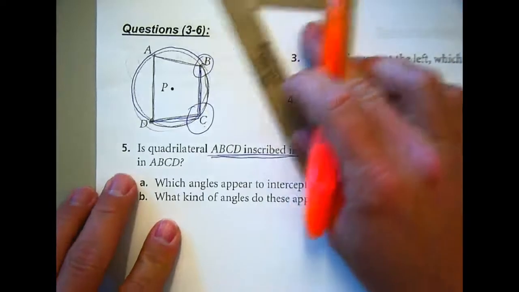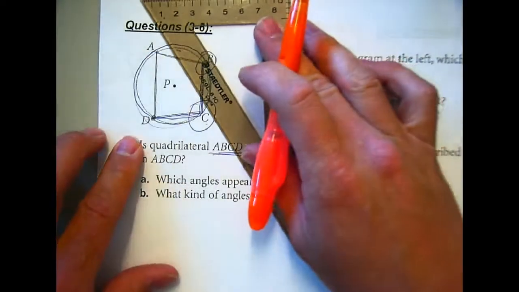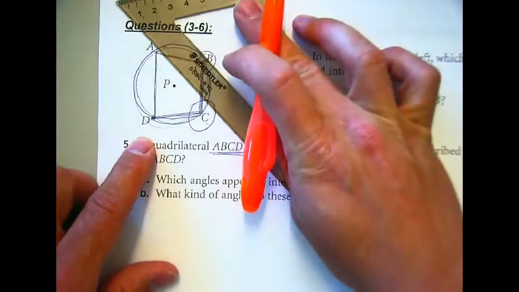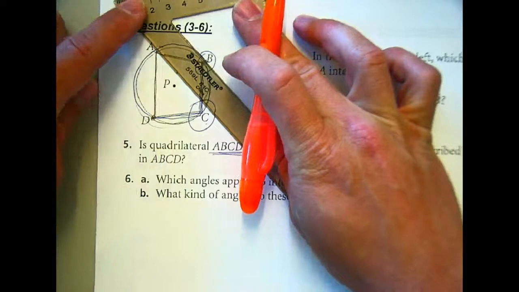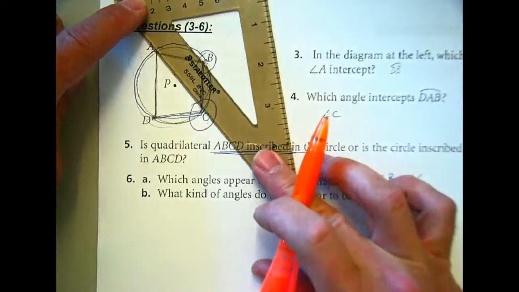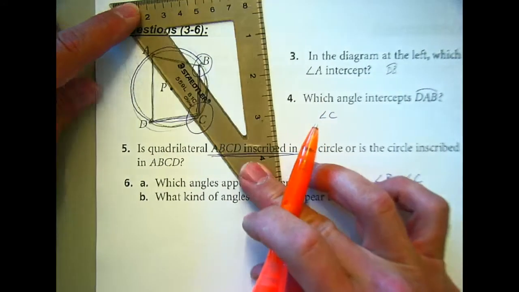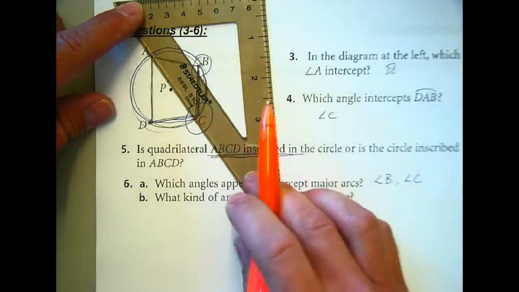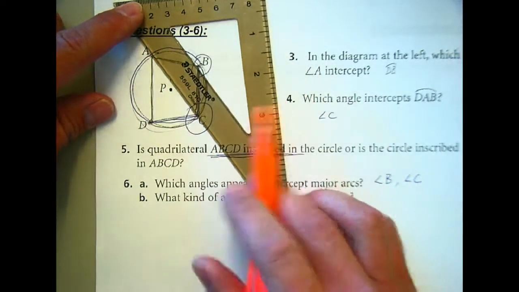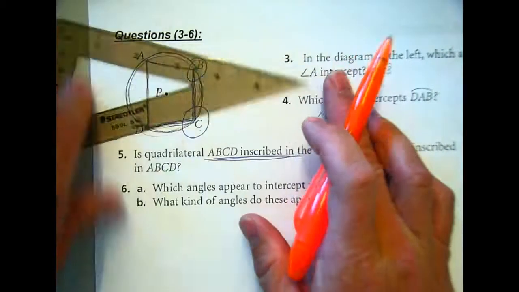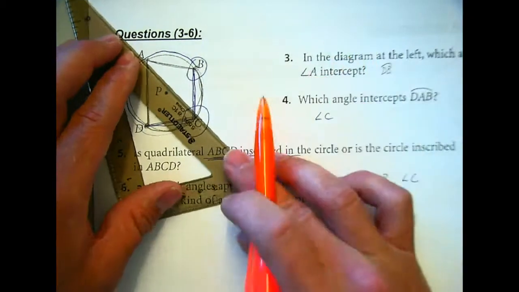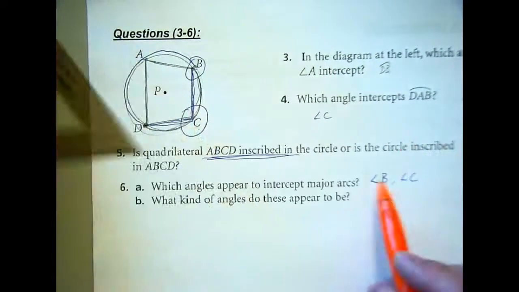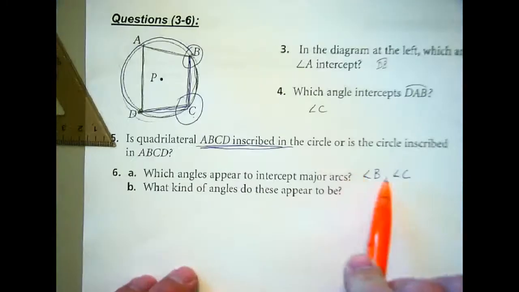So B, we're saying it has to go to A, D, C. So there's A, and there's C, and our straight line going through the center would be right here. It would hit here. So when we go further, yep, that's a major. And same thing with this one here. Everyone see that? Okay, so these are our two angles.